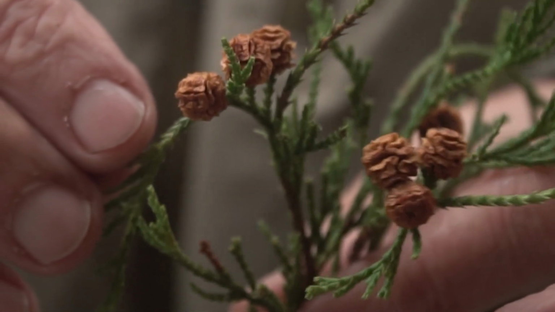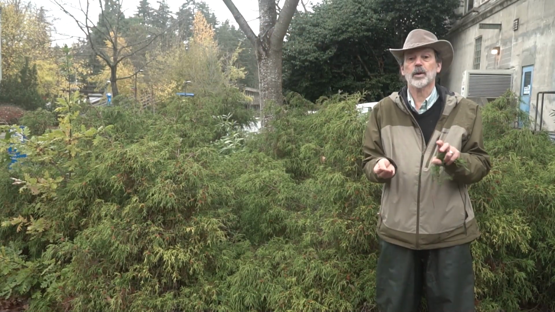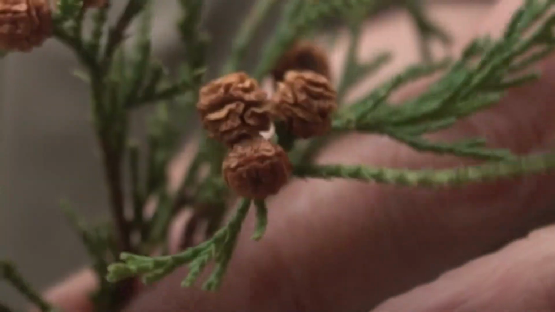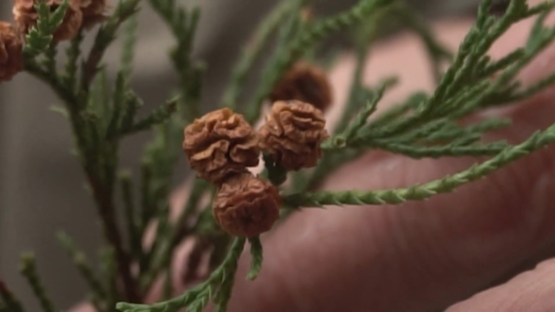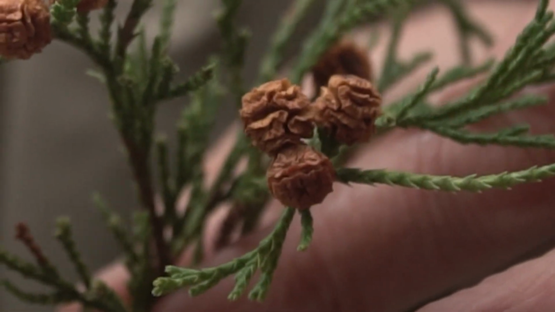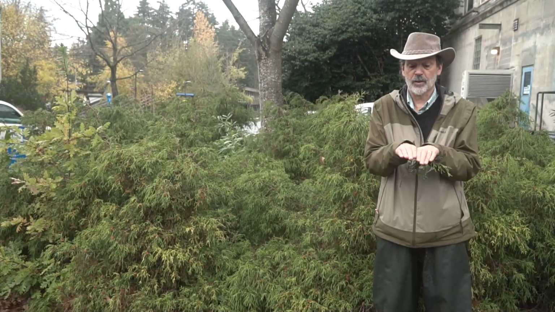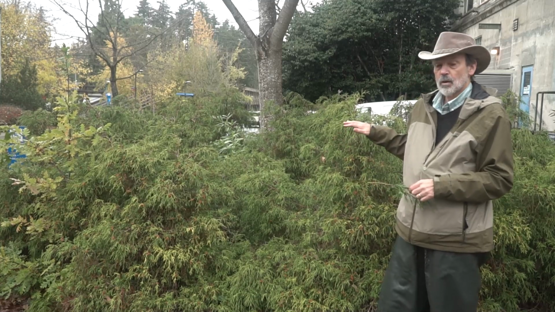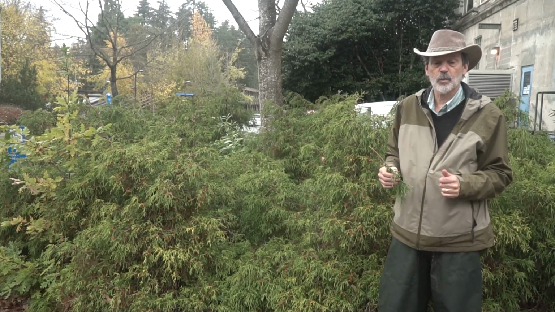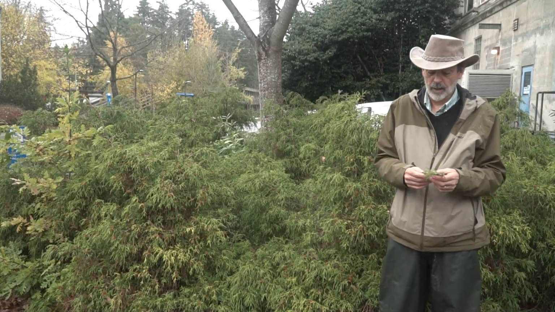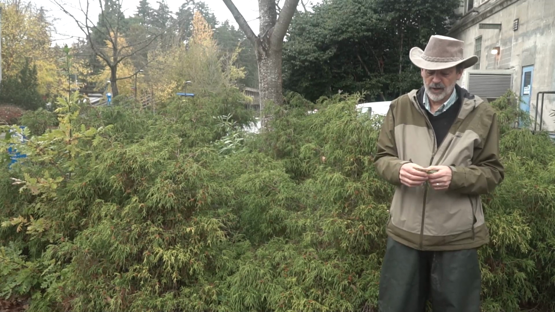if we can find an unopened cone, you can see that the cone scales are not arranged in an imbricate way, that is, they're not overlapping, but rather the edges of the cone scales come together in a manner that we call valvate, because they're pressed together rather than overlapping. So pressed together means valvate. So we have cones with valvate scales. That's very common in the Cupressaceae. It's almost all plants in the Cupressaceae, but not all. So it's very, very common.